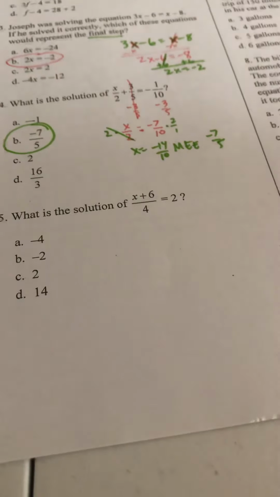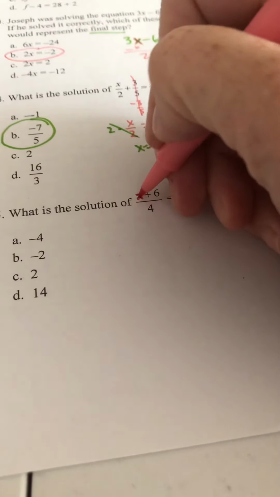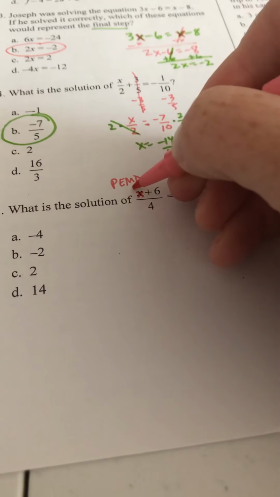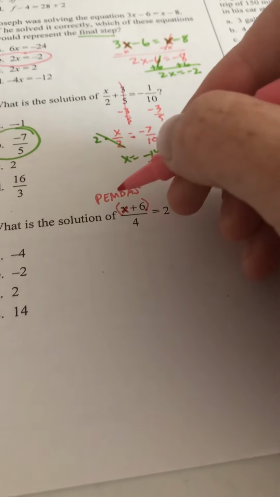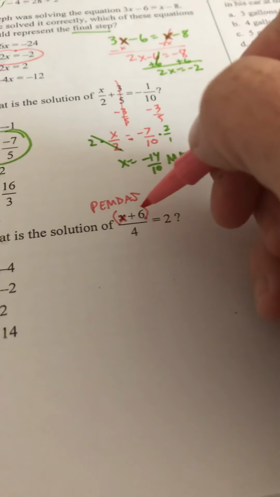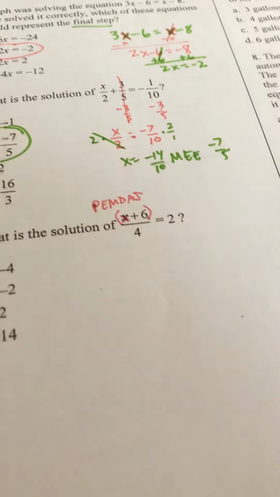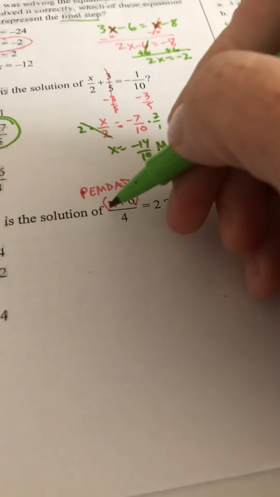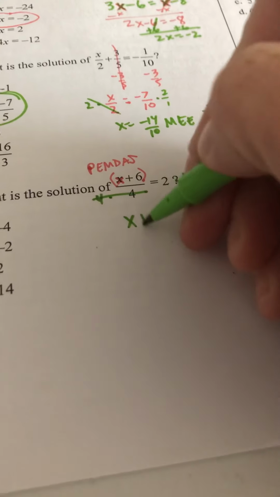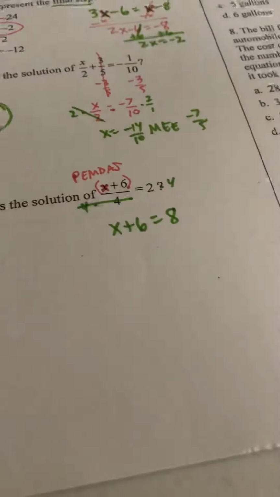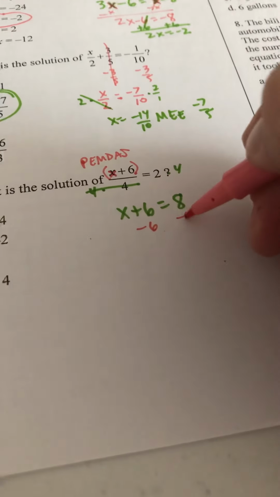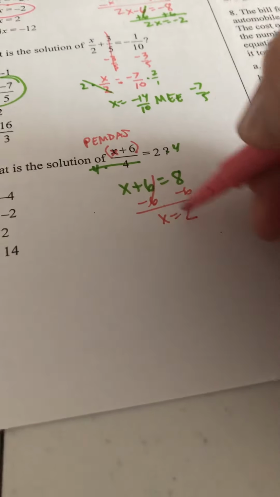Number 5, we usually do PEMDAS, where we add or subtract away first, but this is closest. Technically, there's a parentheses there, and so the parentheses is the closest thing, so we can't do that. So the first thing we have to do is get rid of this divide by 4 by multiplying by 4 on both sides, giving me x plus 6 equals 8. And now I have x plus 6. The opposite of plus 6 is to subtract 6, and so x equals 2.